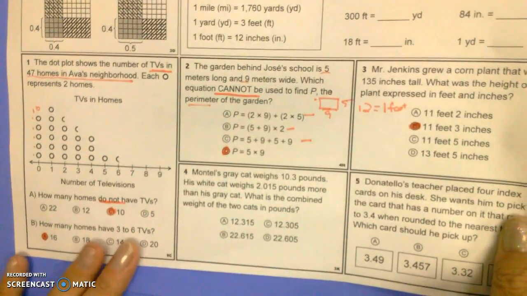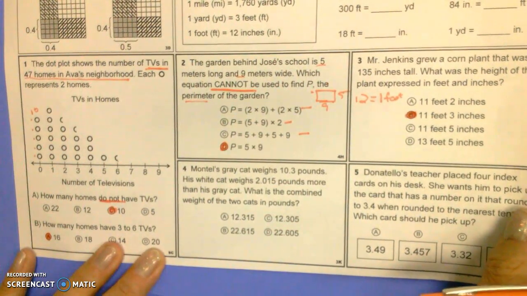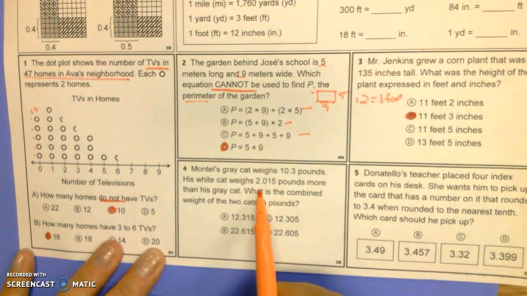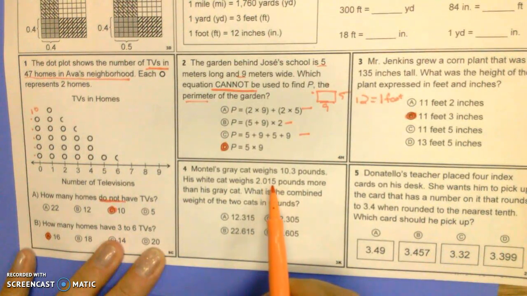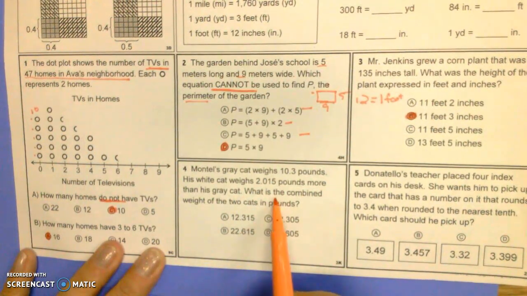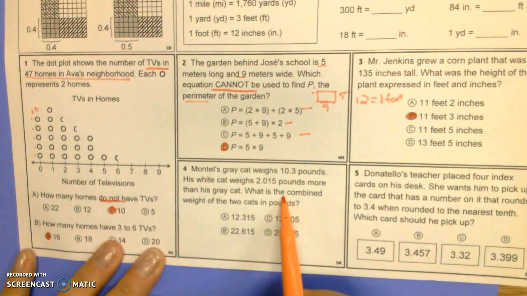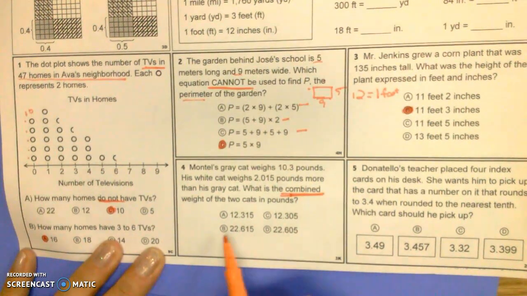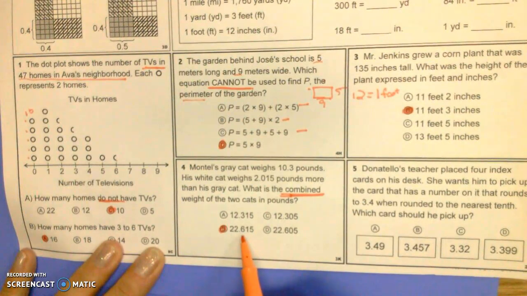Number 4. Montel's gray cat weighs 10.3 pounds. His white cat weighs 2 and 15 0.1 pounds more than his gray cat. What is the combined weight of the 2 cats in pounds? Combined, you're going to put them together, and the answer there is going to be B, 22 and 615 pounds.